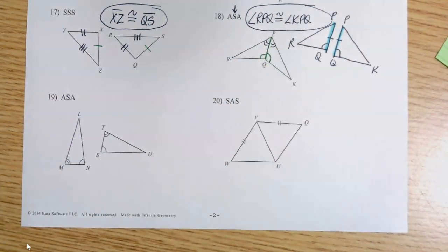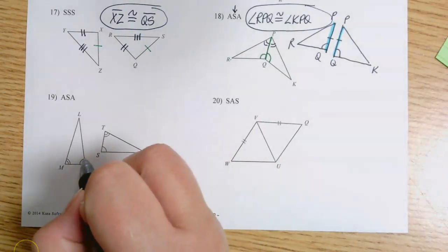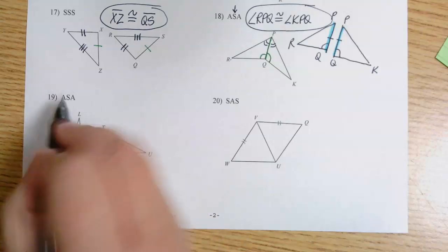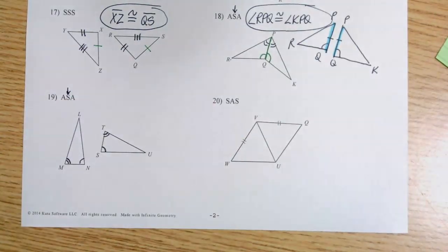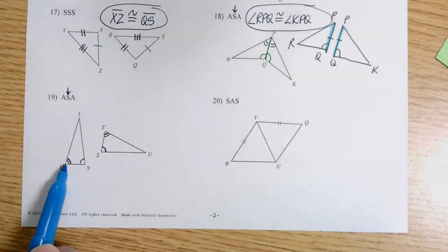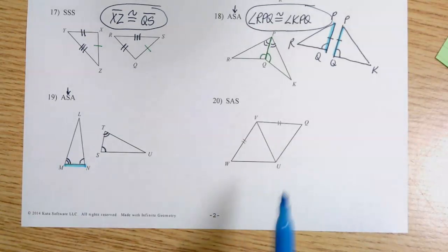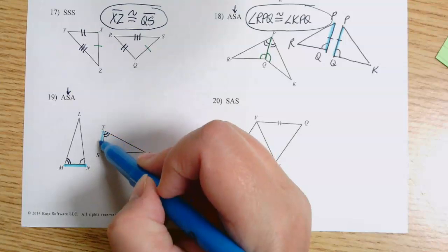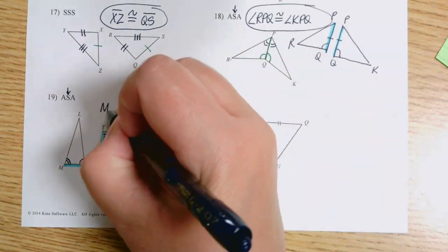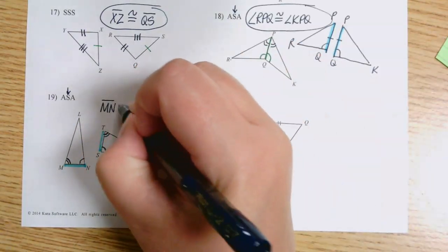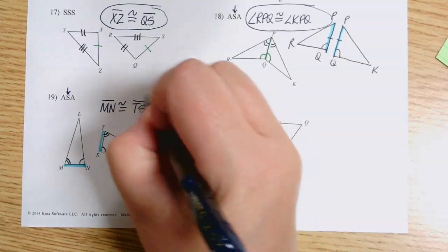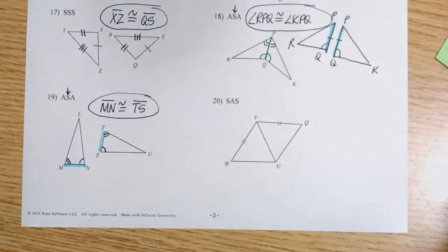Number 19, angle, side, angle. Well, I see 2 pairs of angles. That's great. So it looks like all I'm missing is a side. And it needs to be the side that goes in between the 2 angles, the included side. So that would be this side here, and it would be this side here. So I need to know MN is congruent to TS in order to use angle, side, angle on this particular triangle pair.